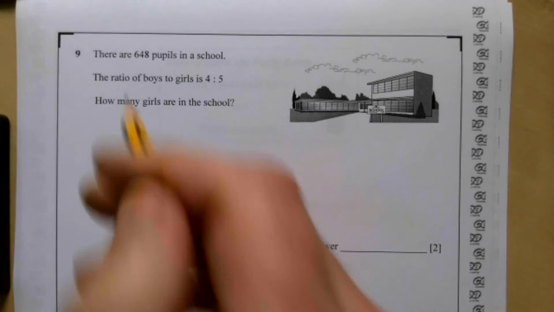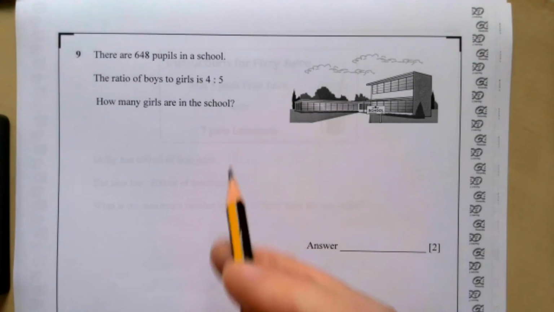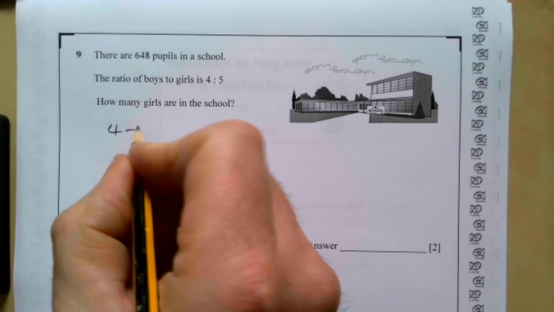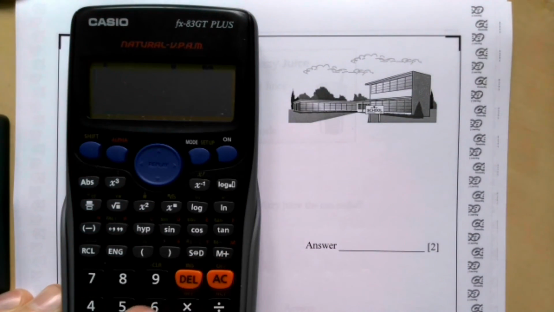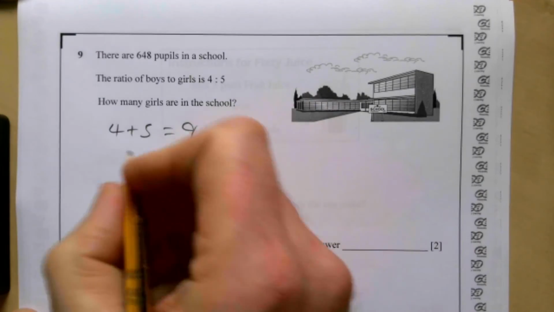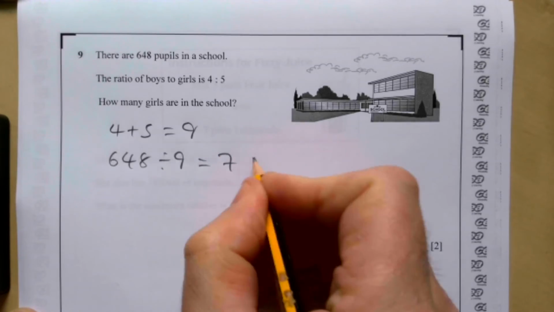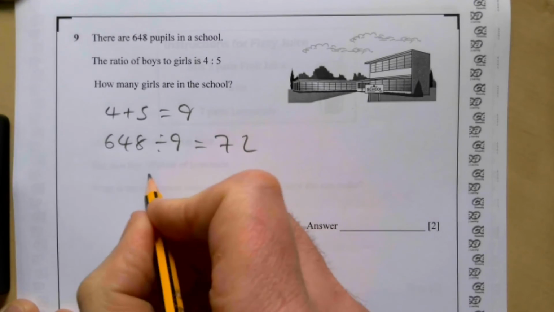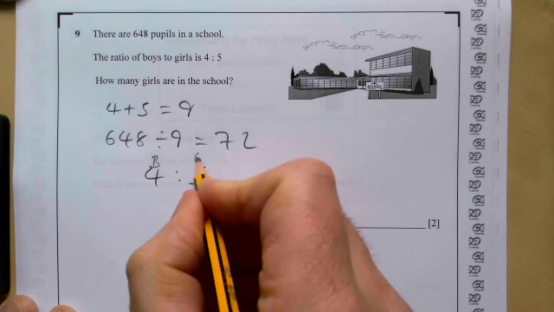Question 9. There are 648 pupils in a school. The ratio of boys to girls is 4 to 5. How many girls are in the school? So we need to do 4 plus 5, which is going to be 9. And then we need to do 648 divided by 9. So 648 divided by 9 gives us 72.